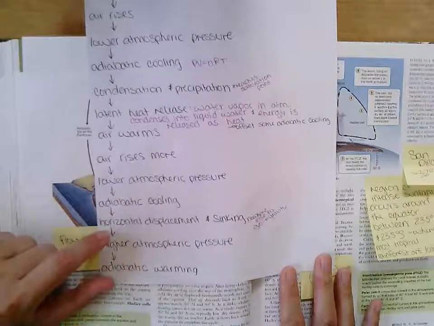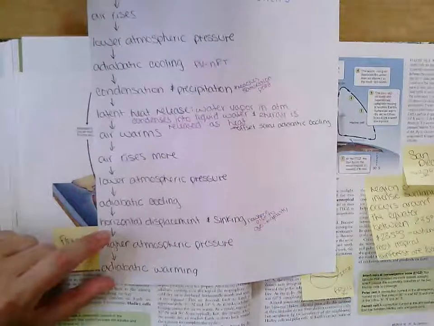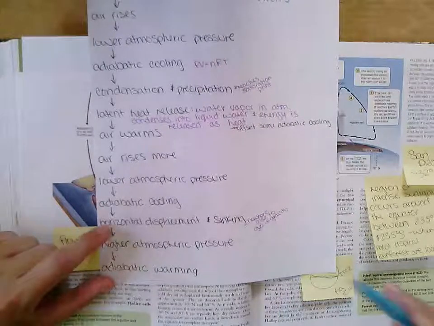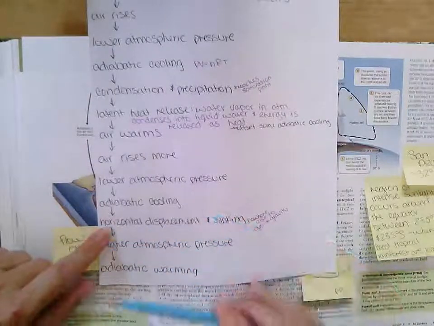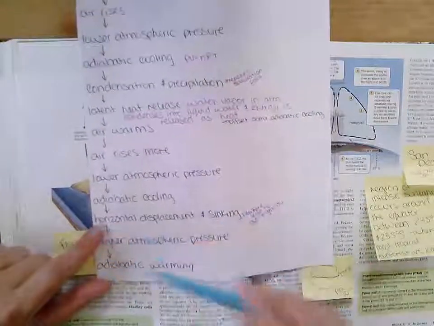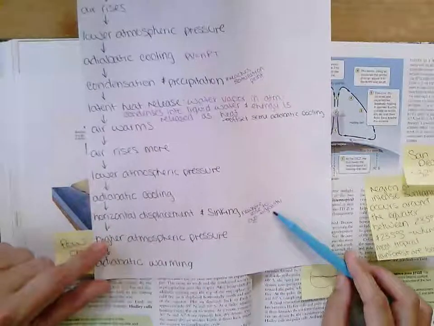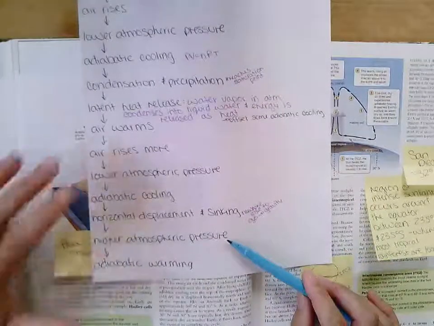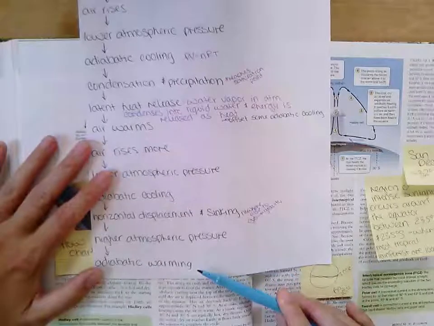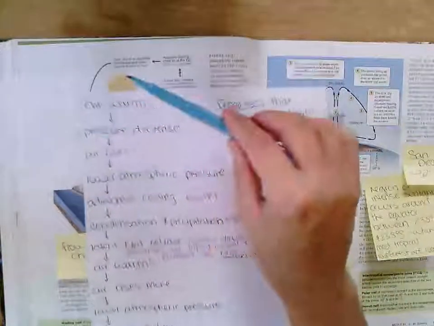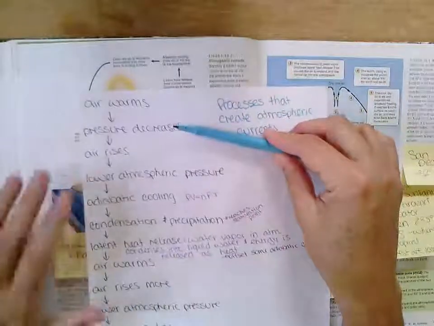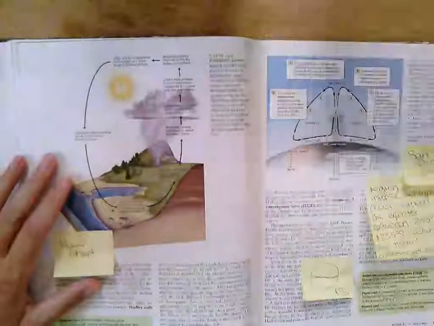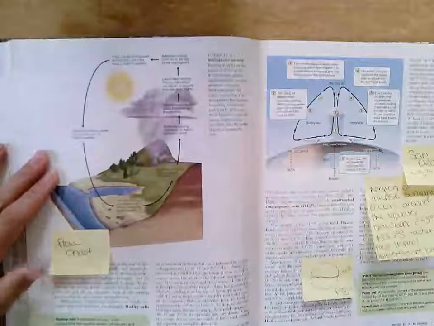Then there's a horizontal displacement and sinking. So as it reaches some height in the atmosphere, it starts to move horizontally and sink. There's nowhere else to go, so it starts to move horizontally, also due to gravity. Then there's a higher atmospheric pressure, and again adiabatic warming, which brings us all the way back up to the top where the air warms and pressure decreases. So this is how this cycle happens.